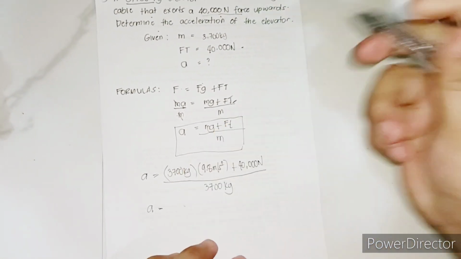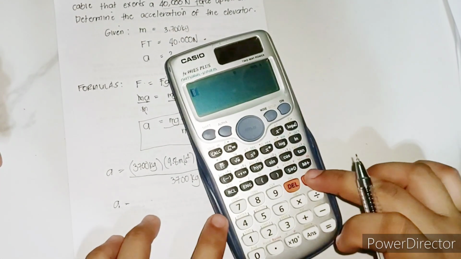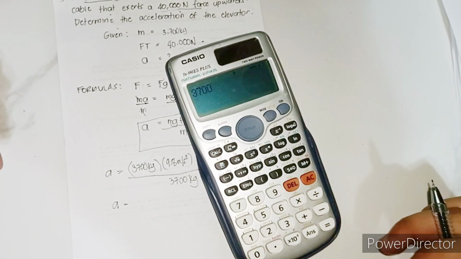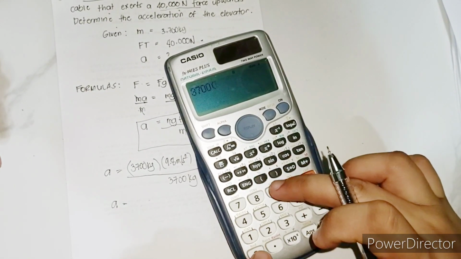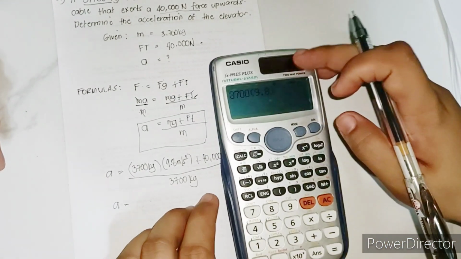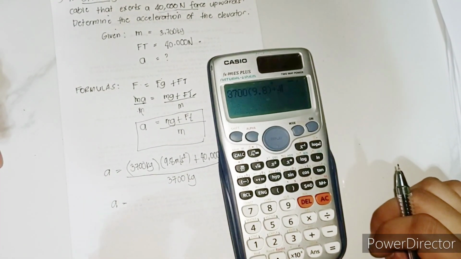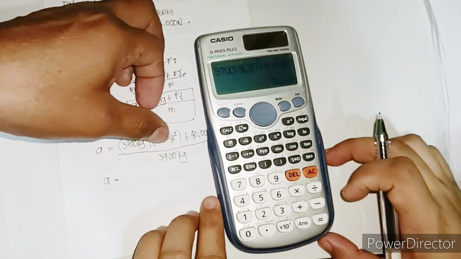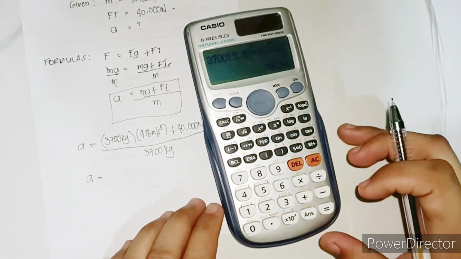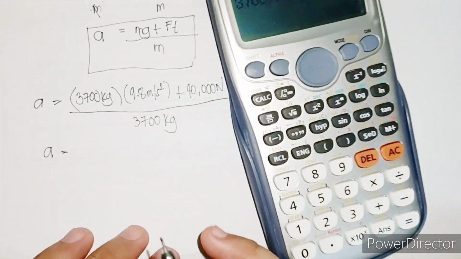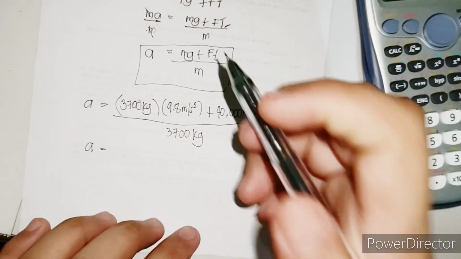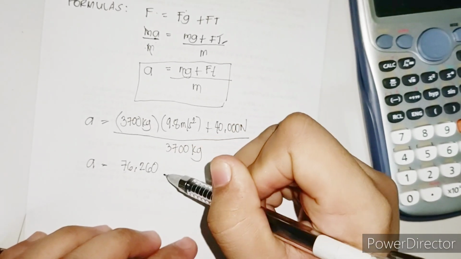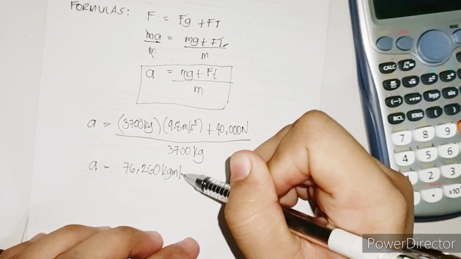A is equal to 3,700 times 9.8 plus 40,000 is equal to 76,260 kilogram meter per second squared.